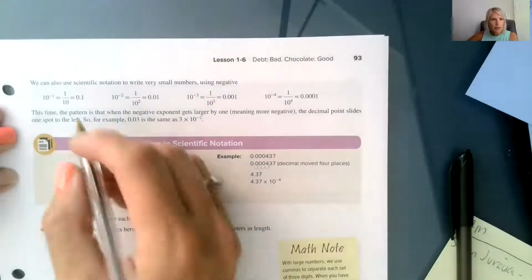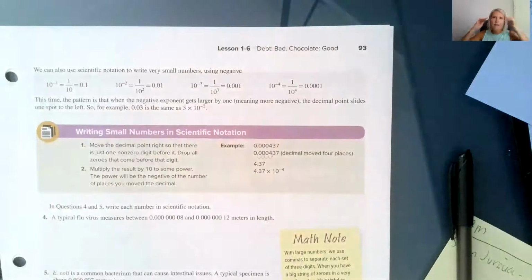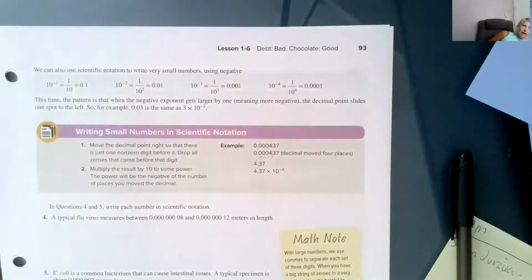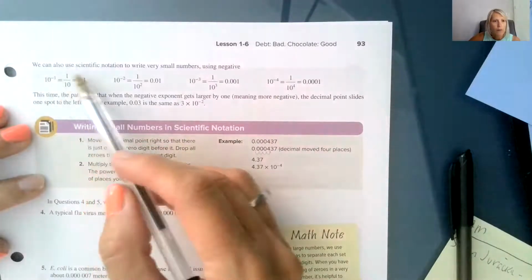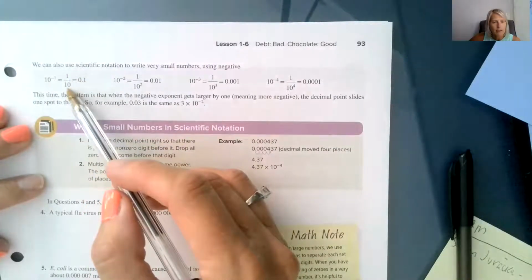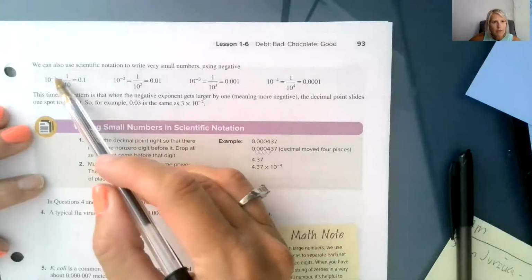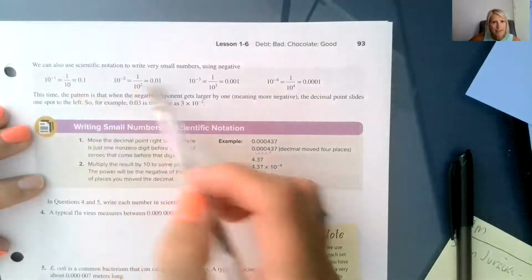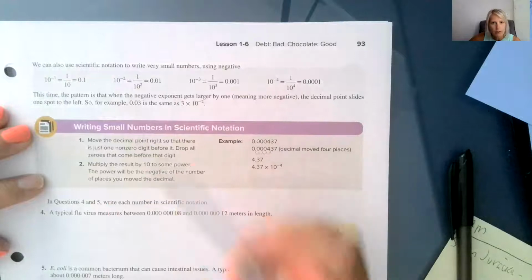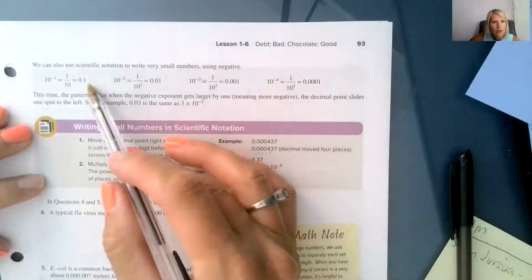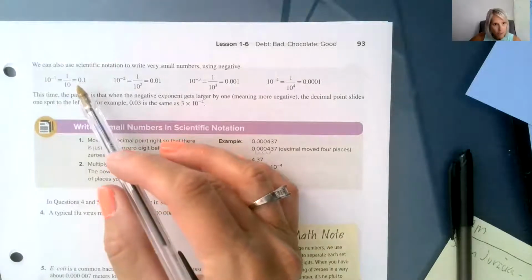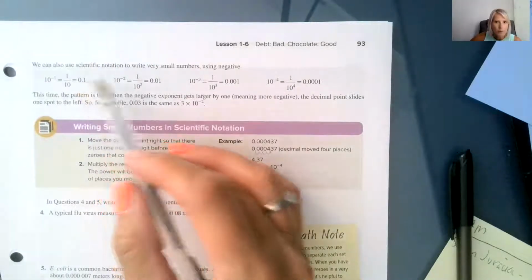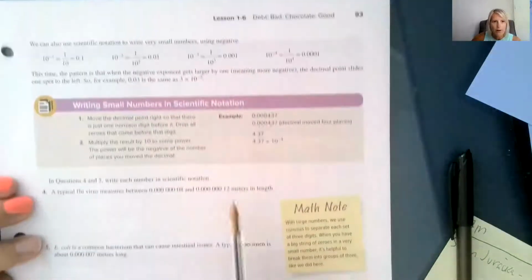Now, on page 93, we're being introduced to a different type of exponent. These are not positive exponents, but negative exponents. Okay, so 10 to the negative 1 means we're taking 1 and dividing by 10. So whenever we have a negative exponent, it means that the power of 10 is in the denominator instead of the numerator. Okay, these are all values that are less than 1. They're not necessarily less than 0, but they're less than 1. They're getting very, very, very close to 0.